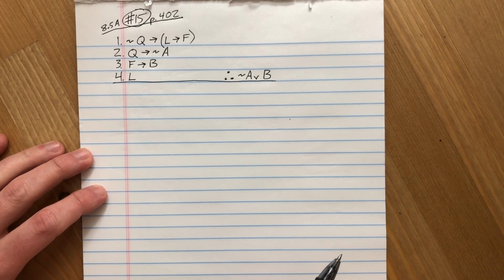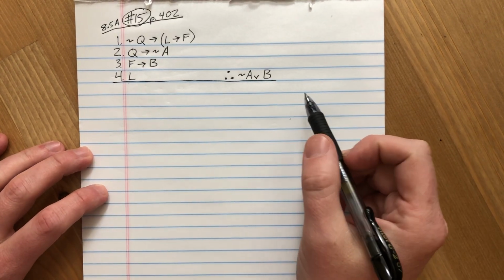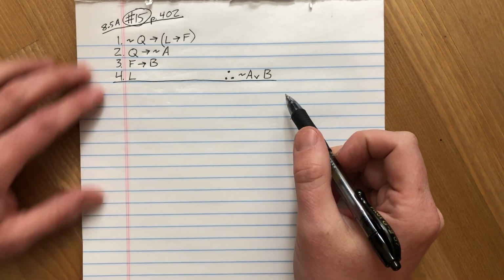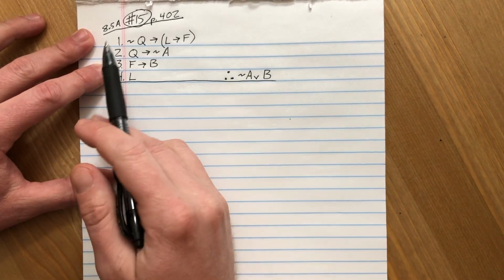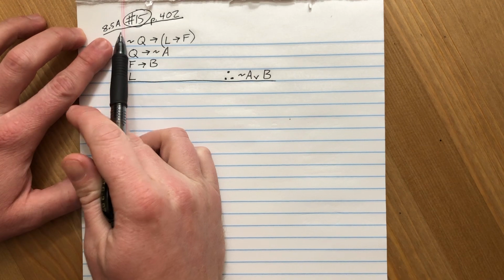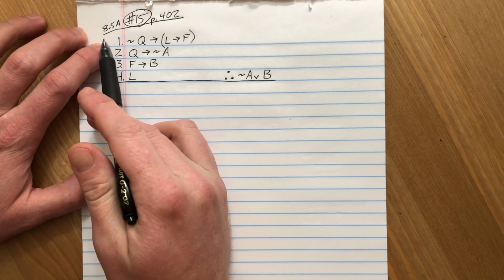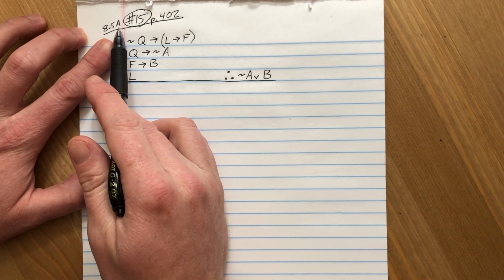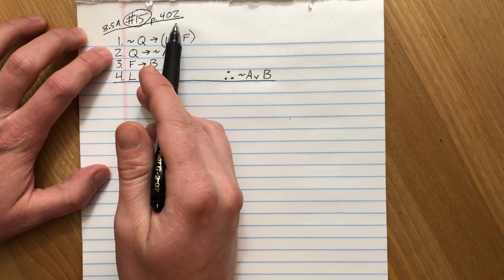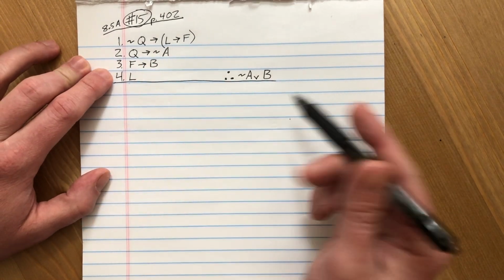All right, it's been a few days, but let's try to do some more proofs. This one is coming from 8.5a. 8.5 is where we learn reductio ad absurdum. This is going to be practice at A. Number 15, it's all on page 402.